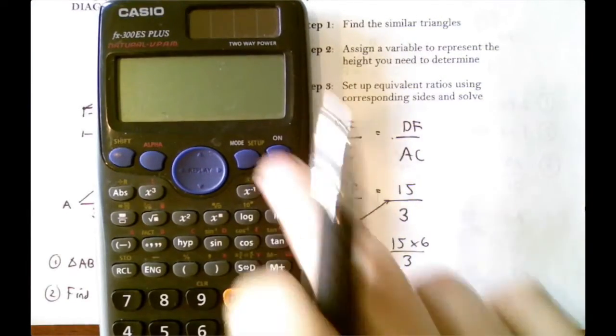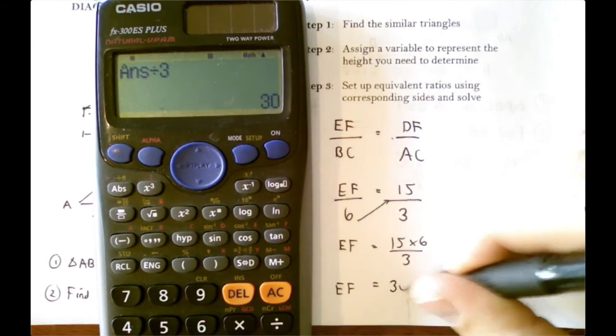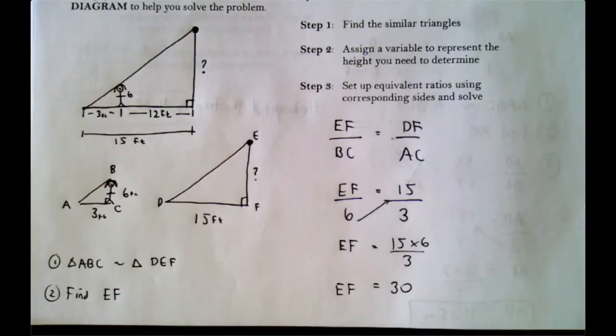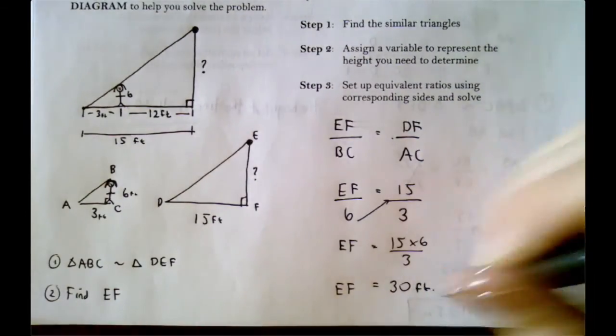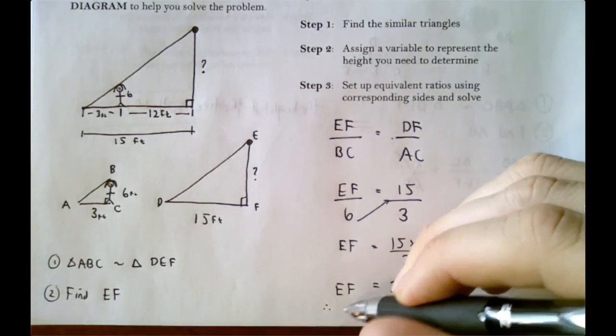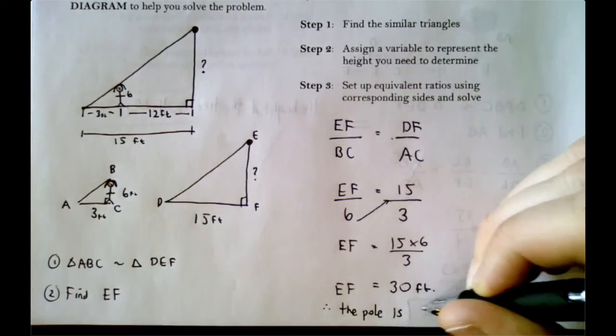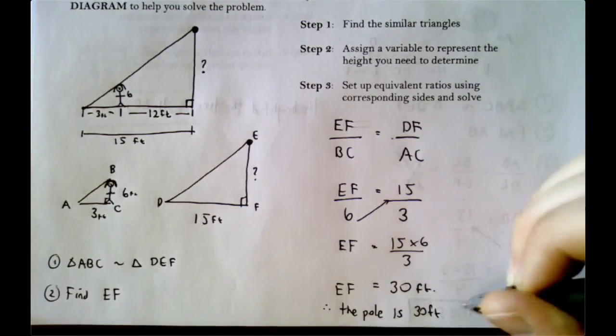Well, let's see. 15 times 6 is 90, divided by 3 is 30. And we've got 30 feet. So we can say, therefore, the pole is 30 feet tall.